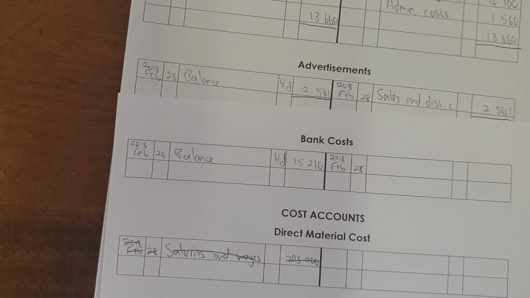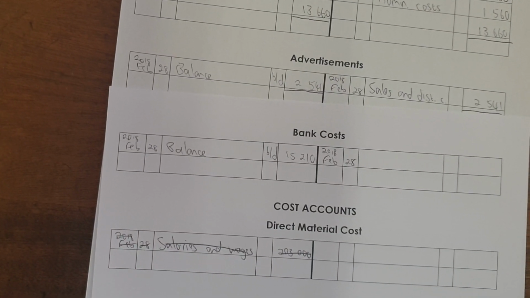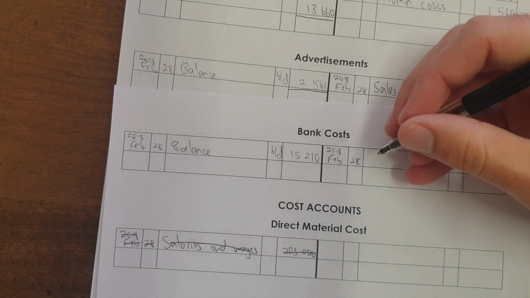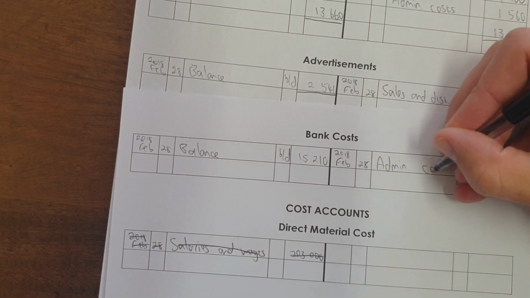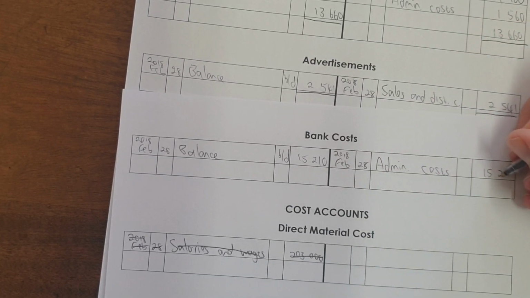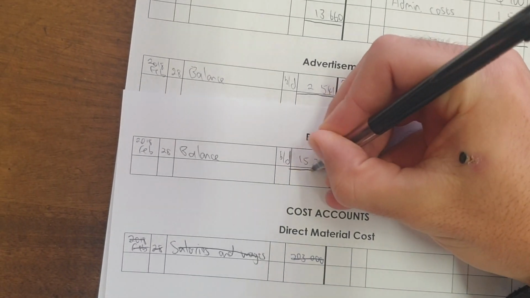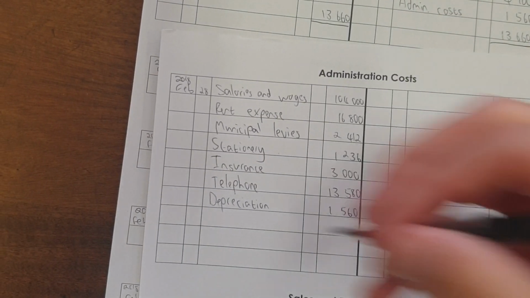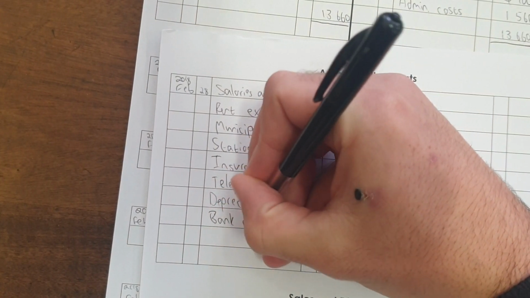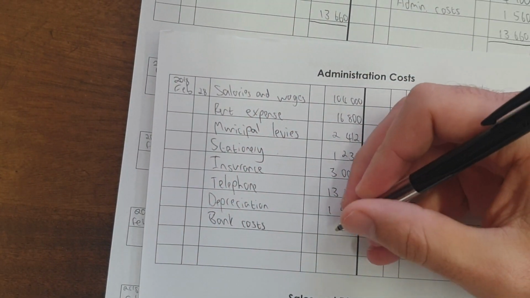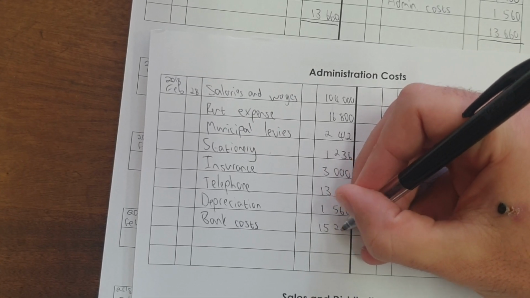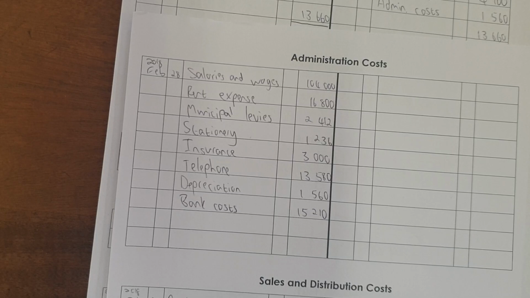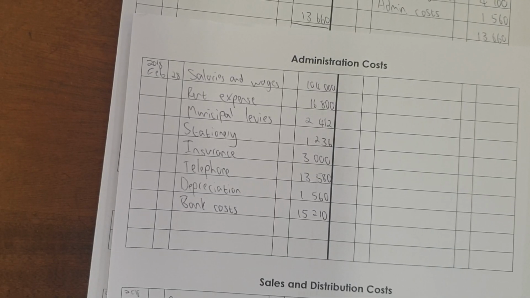And then our last one is bank costs. Bank costs obviously has to do with your bank account, which means it will be for our administration. So it's administration costs. And that's 15,210. Close the account. And then we can go and put it in our administration account. Bank costs, 15,210.